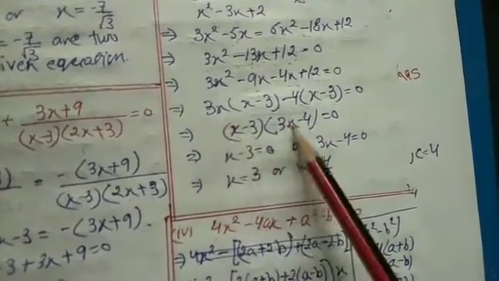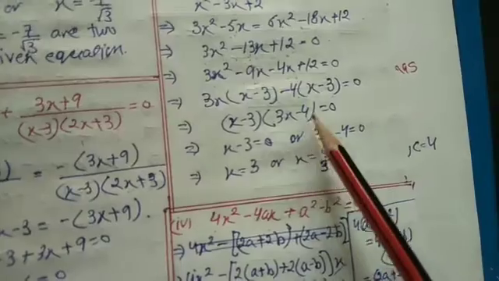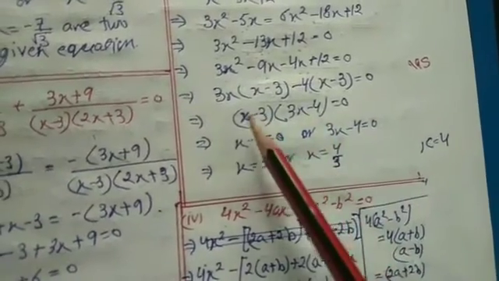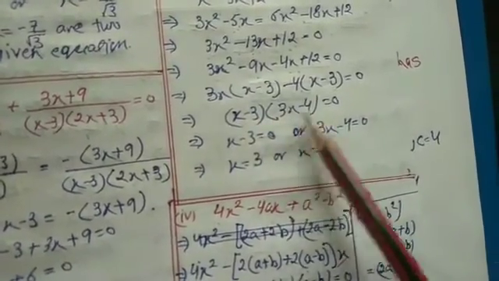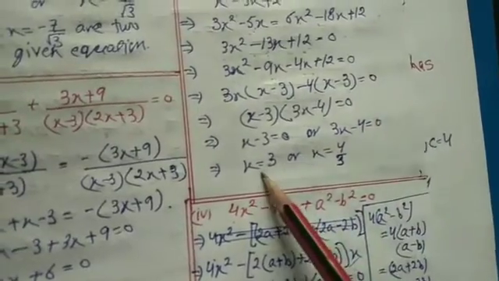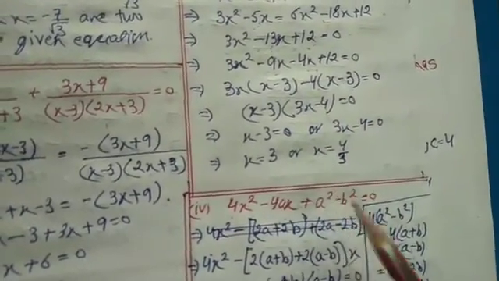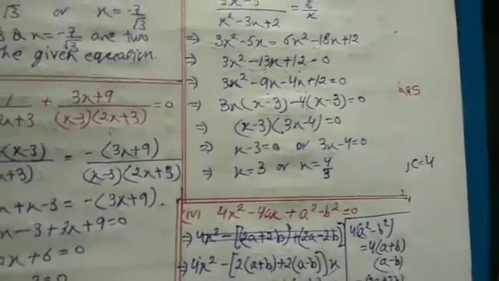Now here the remaining term is 3x, here it is minus 4, so 3x minus 4 in the other bracket is equal to 0. Either we have x minus 3 equals 0 or we have 3x minus 4 equals 0. It means x equals 3 or x equals 4 upon 3. So these are the two roots of this equation.